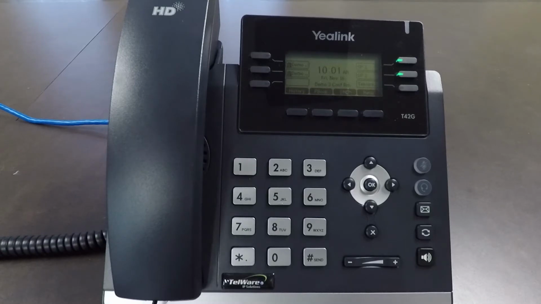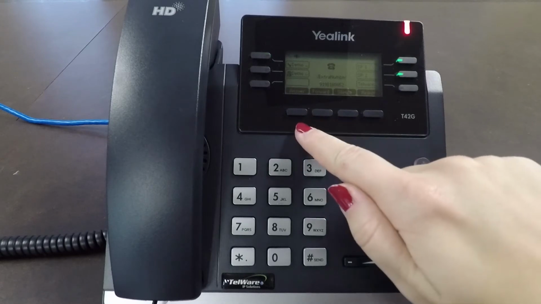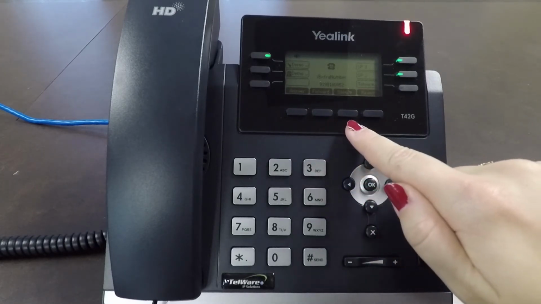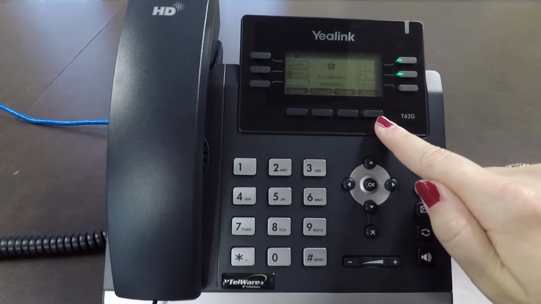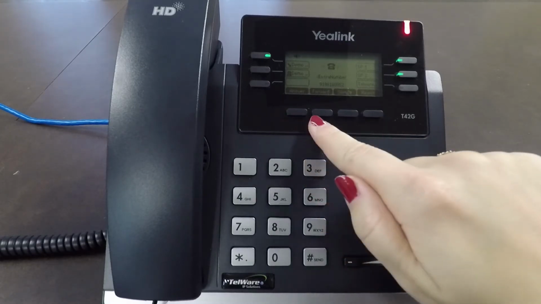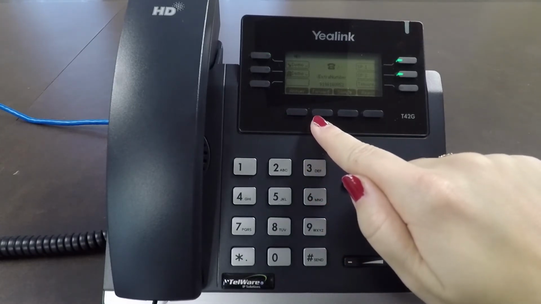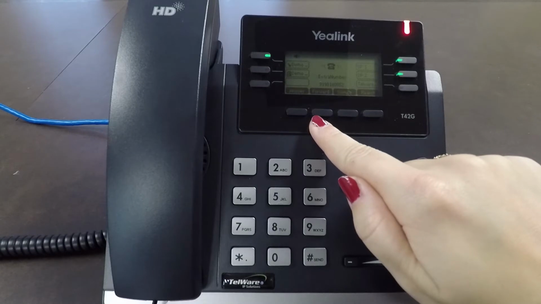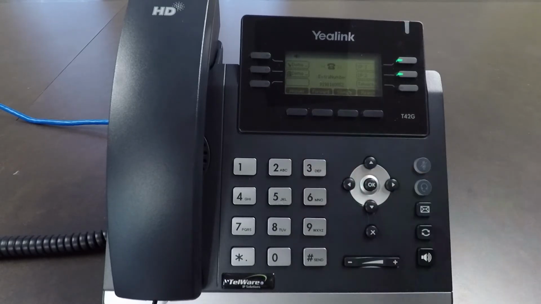When receiving an incoming call, our soft key options will once again change. As your phone is ringing, your options are to answer, forward, silence, or reject the call. Forwarding the call will allow you to redirect the caller to another user in the system without you having to answer the phone.